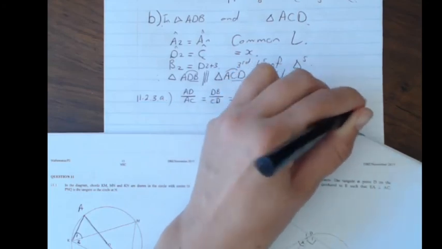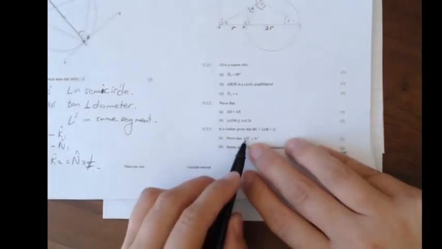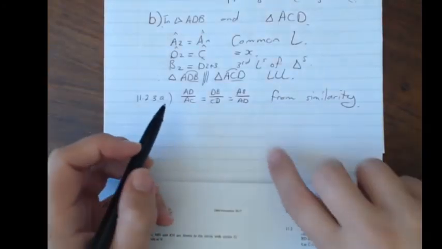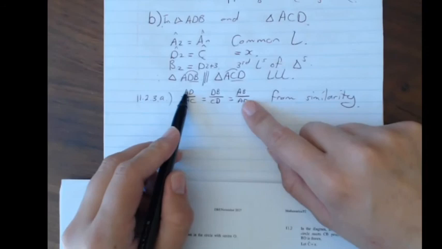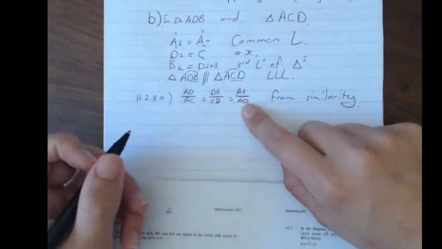And let's quickly, I just first write down my similarity and then I check what I need. I need AD squared. So I'm guessing I'm going to work with this one that has the AD and this one that has the AD.